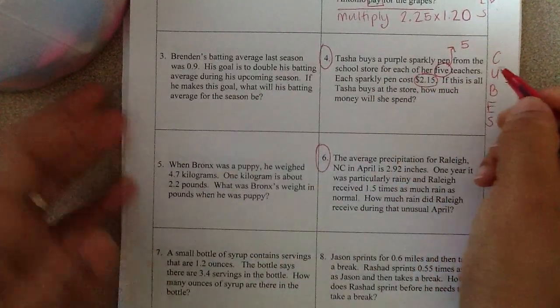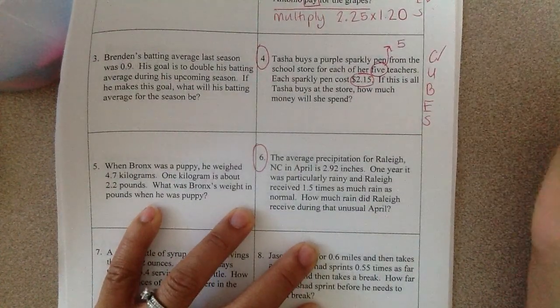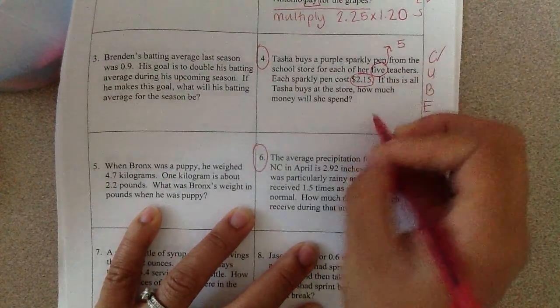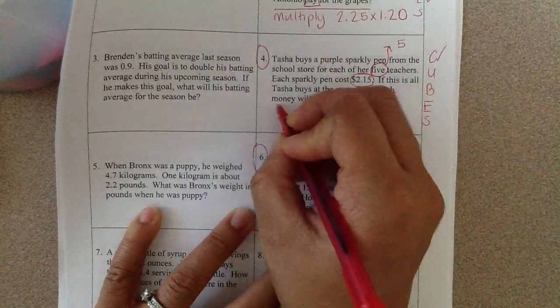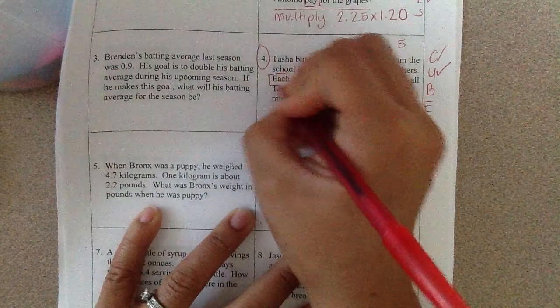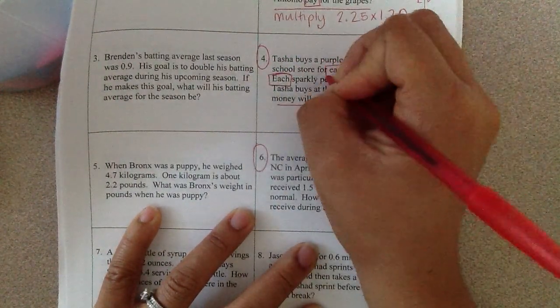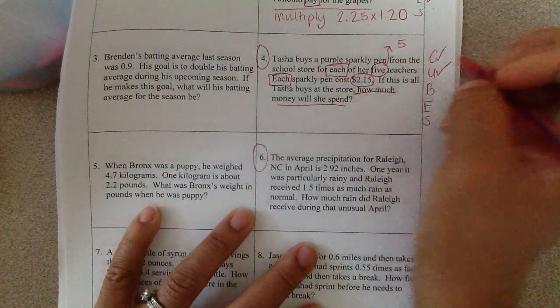$2.15, and I'm going to mark my C off because I've circled my important numbers. I'm going to underline my question. How much money will she spend? My action words are each and each here.